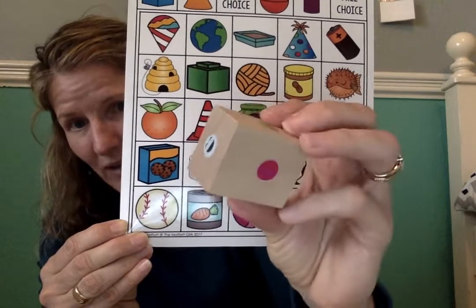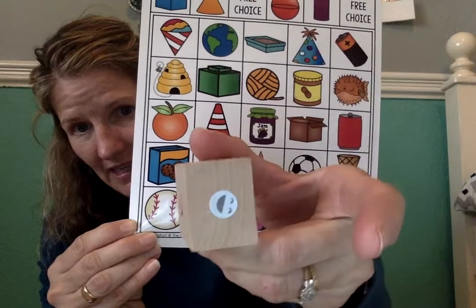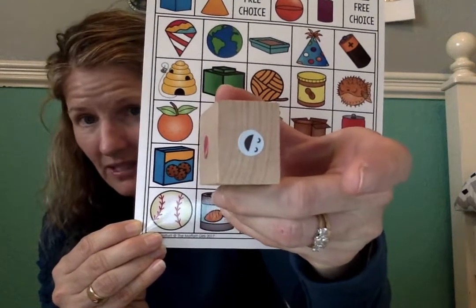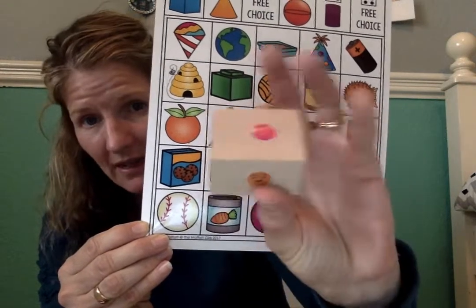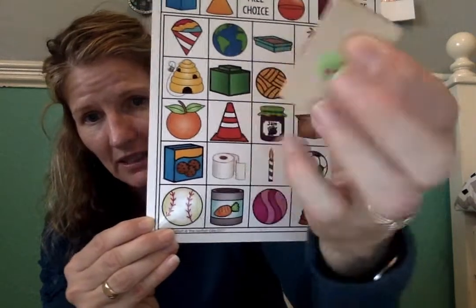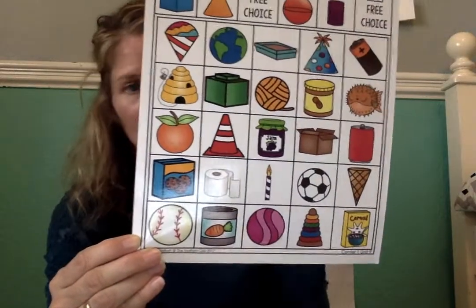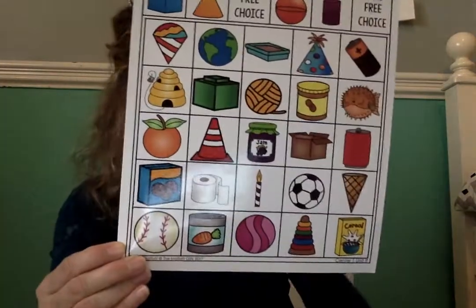What's this one? Rectangular prism, right? Because a lot of its sides look like rectangles, not squares. Still have 6 faces, still have the same number of edges and vertices, right? But it's a stretched out cube, so it's a rectangular prism.